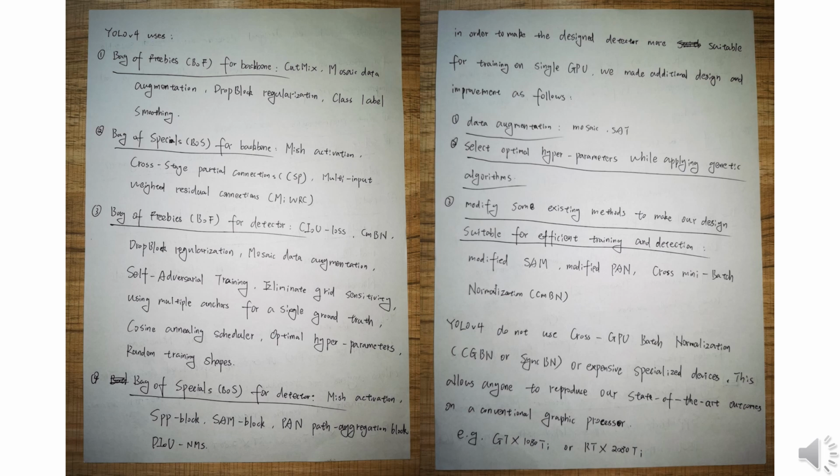And we divided the technologies we applied in YOLOv4 into two categories, bag of freebies and bag of specials, which can be represented as BOF and BOS.